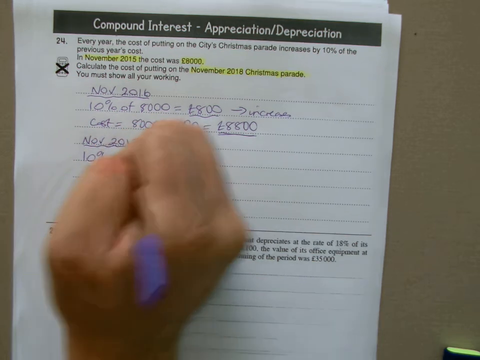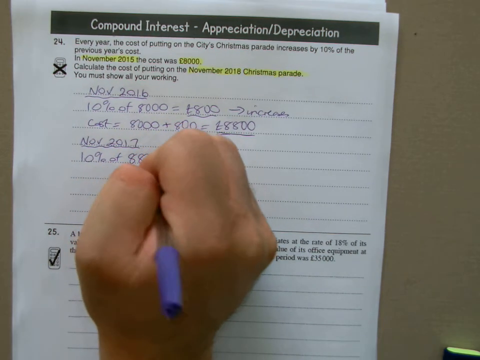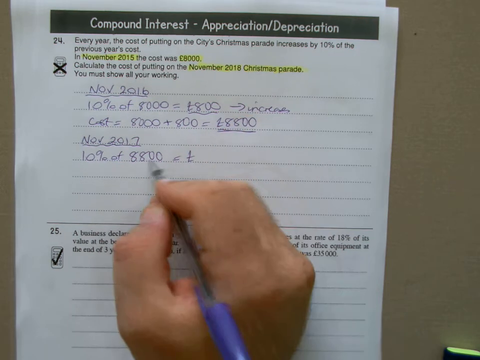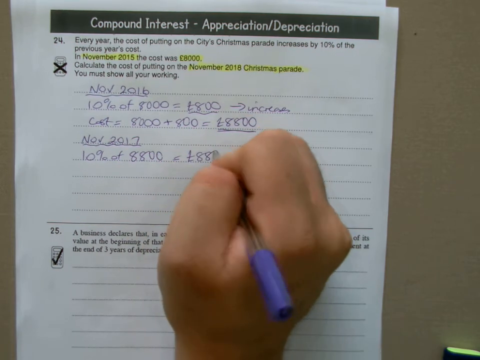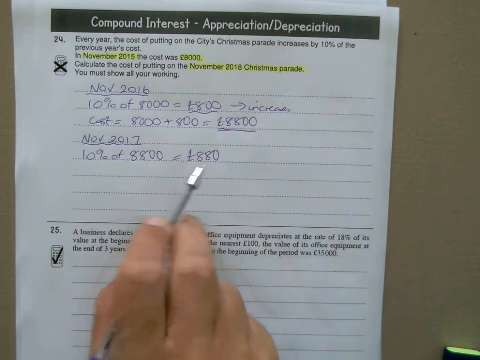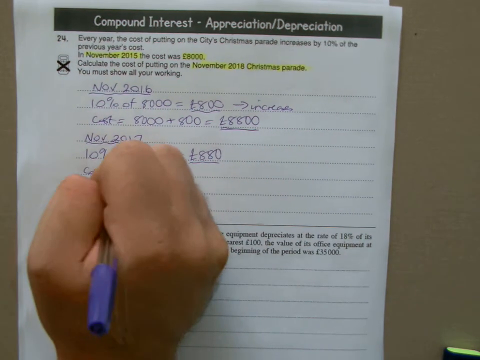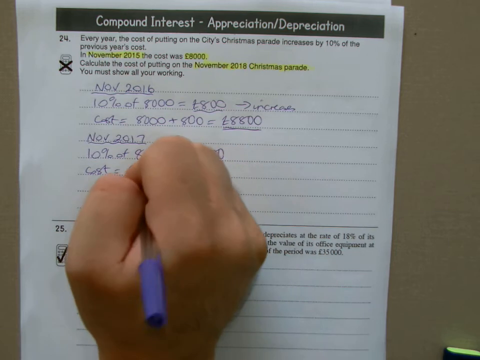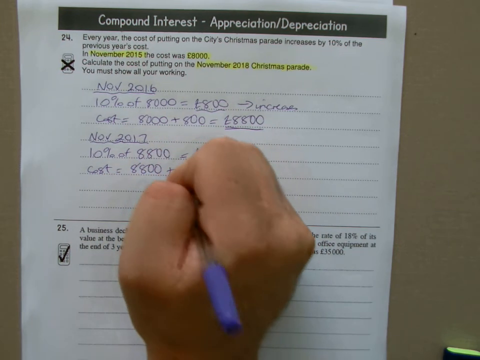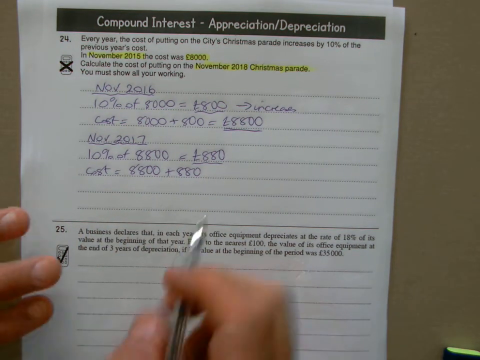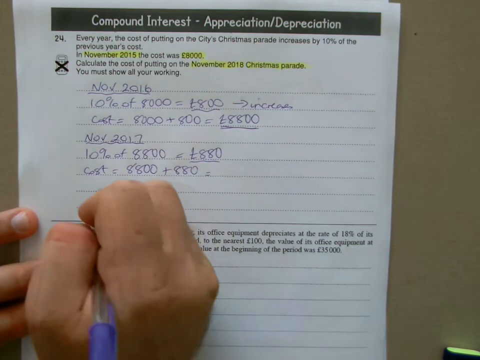So 10% of 8,800. Of course, 10%, remember, is divided by 10. So if you divide that by 10, you get 880. So that's the increase this time, 880. So now the cost will be 8,800 plus this 880. Now, I need to work that calculation out. Maybe I'll work it out underneath here.